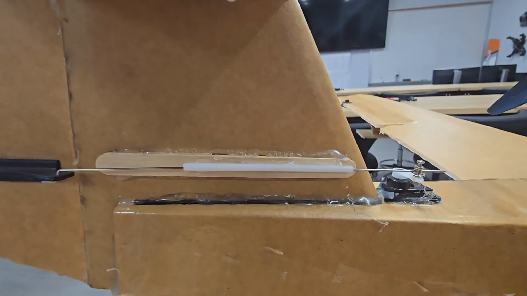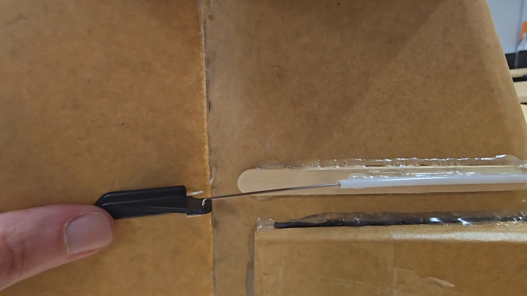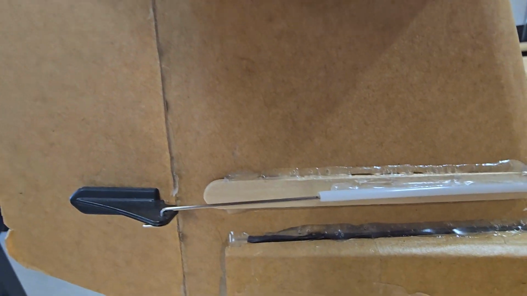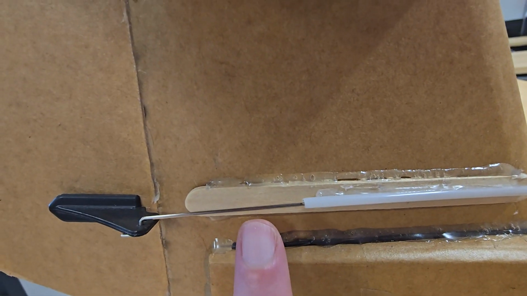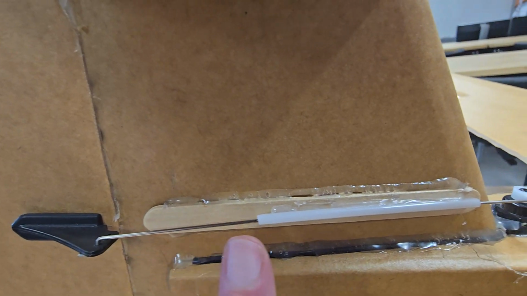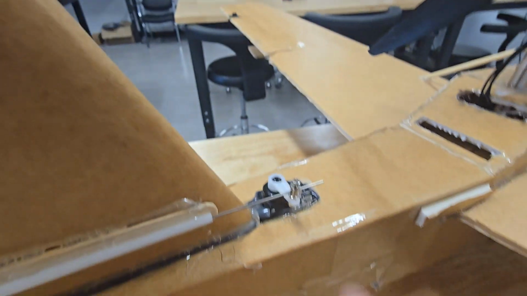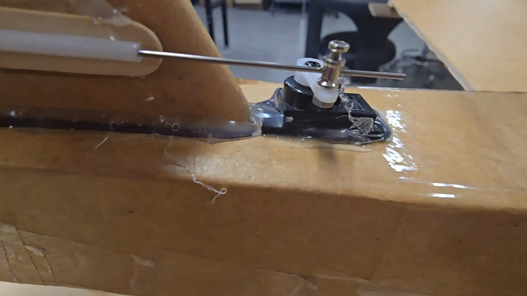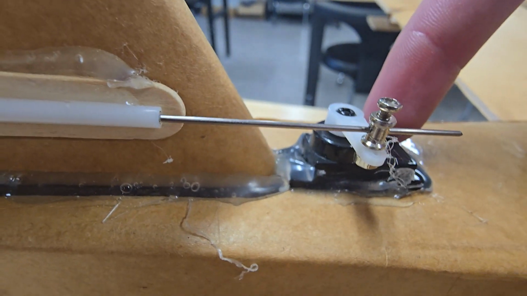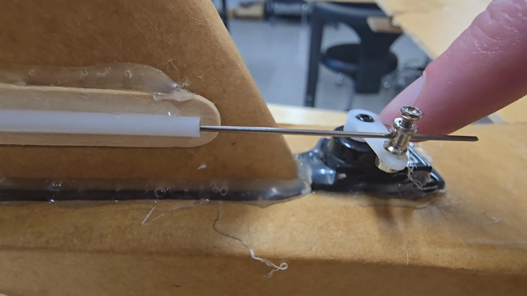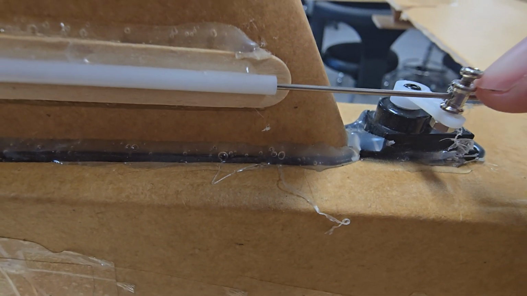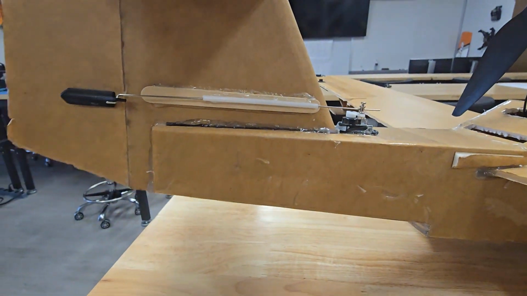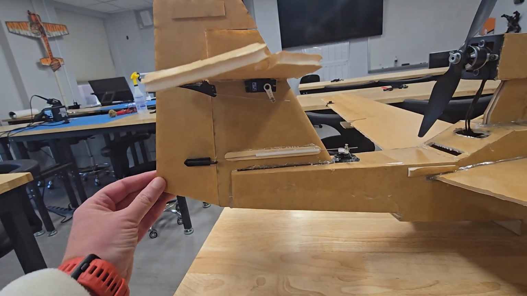Underneath here, you have your control horn that is positioned on the control surface. You have a control rod that is connected to your control horn. The rod goes to the servo. This black thing right here is a servo. This white part is a servo arm. This is a linkage stopper. These things move together when you turn the transmitter on in order to control your rudder.